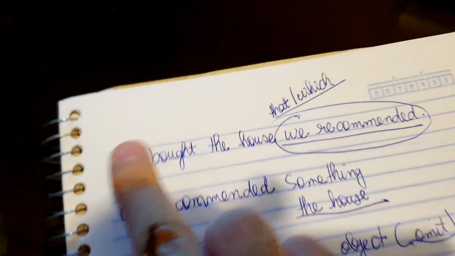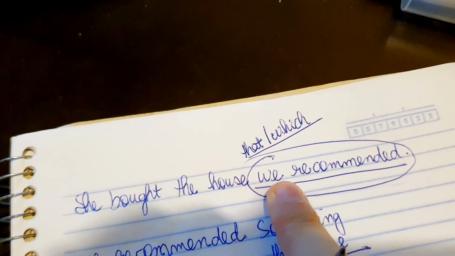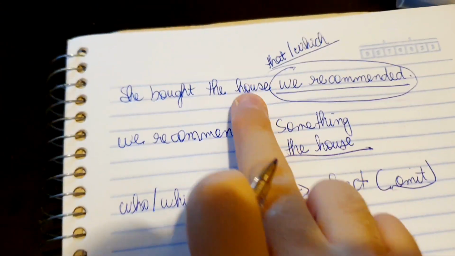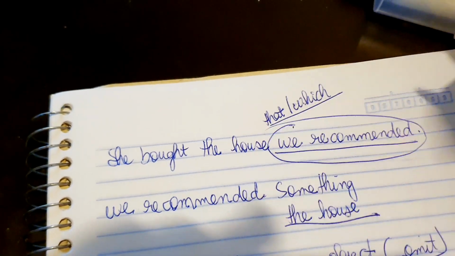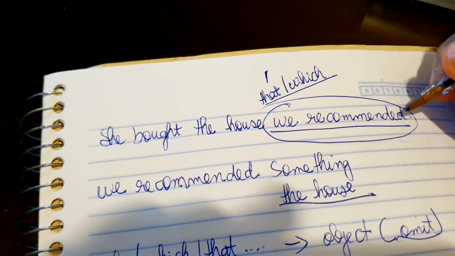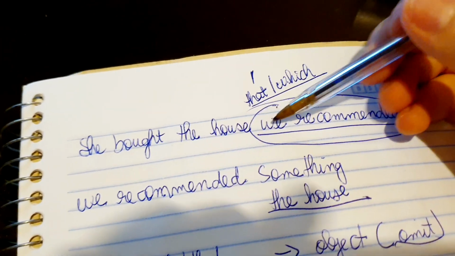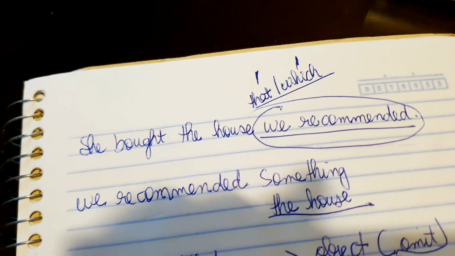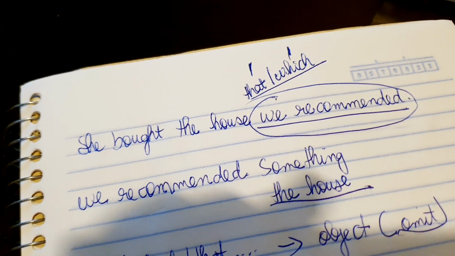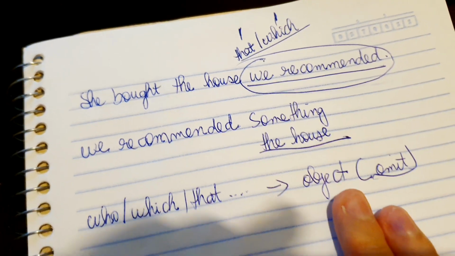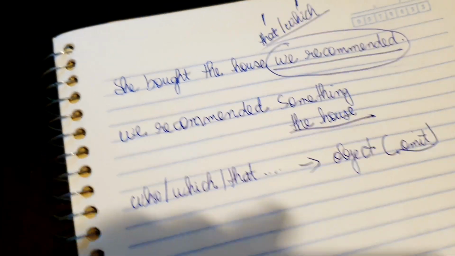So I can say, she bought the house we recommended, or I can say, she bought the house that we recommended, or she bought the house which we recommended. Okay? So you can leave out the objects in such cases.